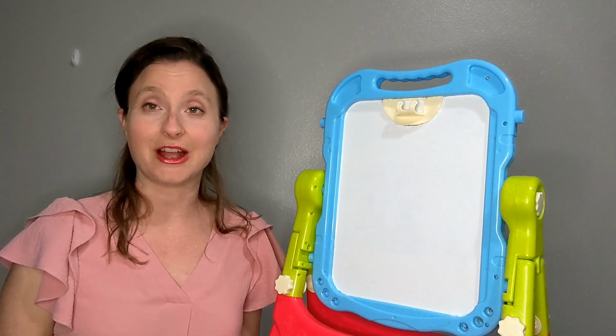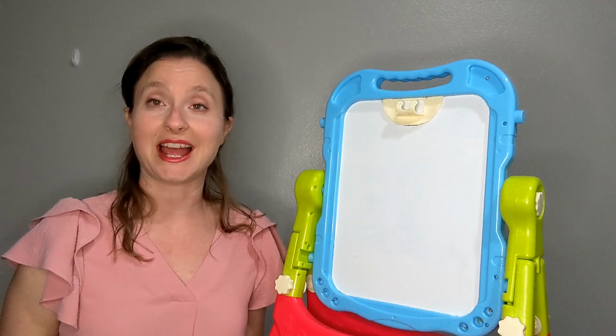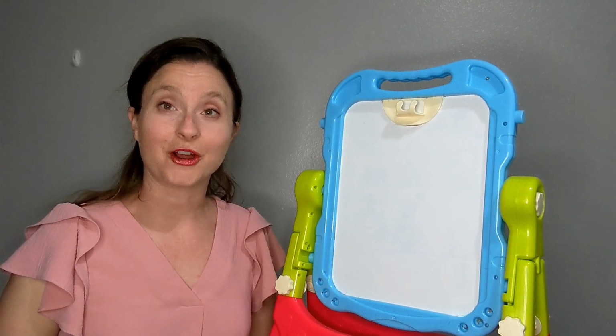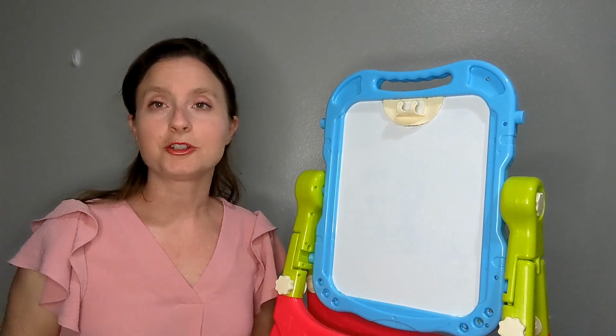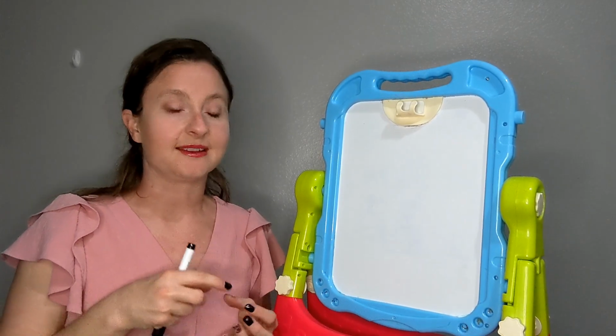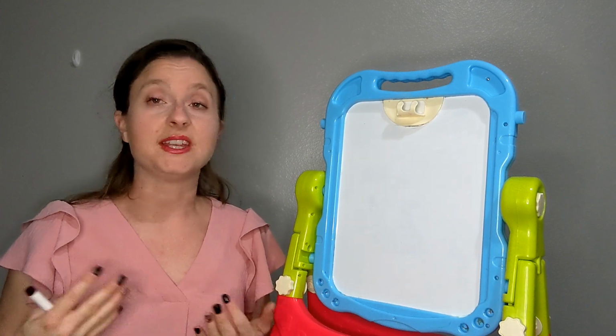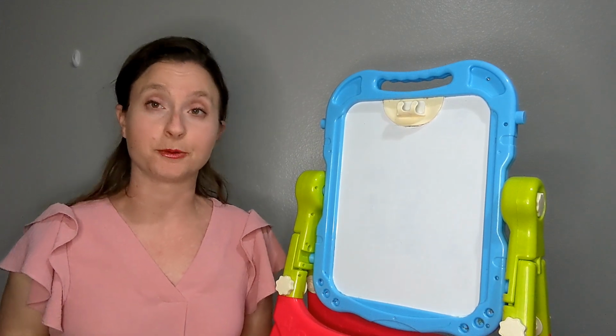Today, we're going to be learning how to use partial sums to add 2-digit and 3-digit numbers. Let's start with our 2-digit numbers. Partial sums uses the expanded form of numbers to break apart the tens and ones so that it's easier to see when you need to regroup.